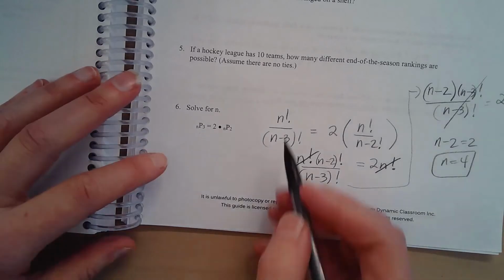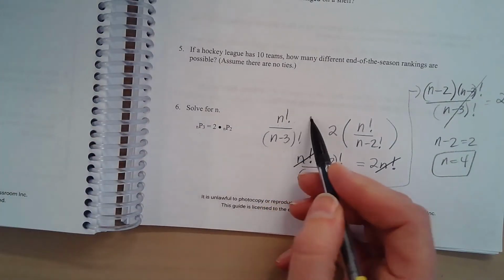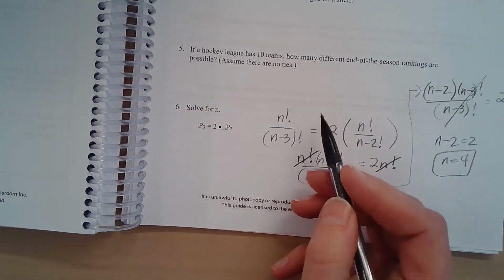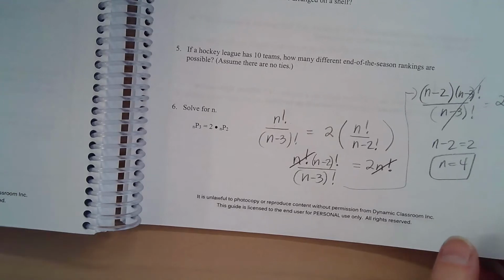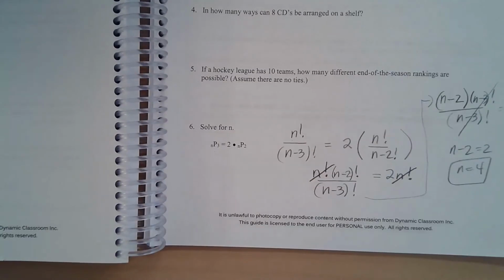That's efficient. You could have done n minus 1, n minus 2, and then canceled that way, but then you would have common factors on both sides. Cancel when you can, right? What else?